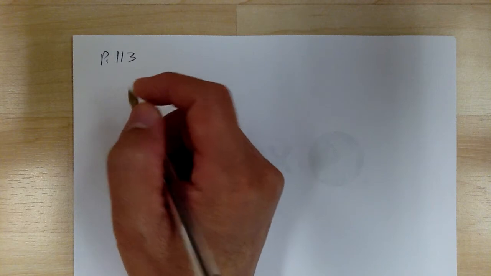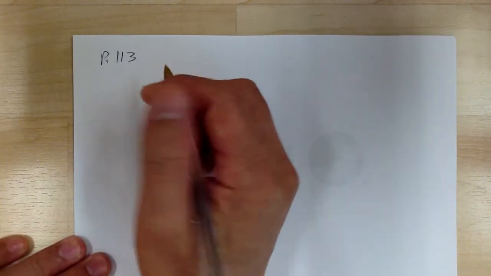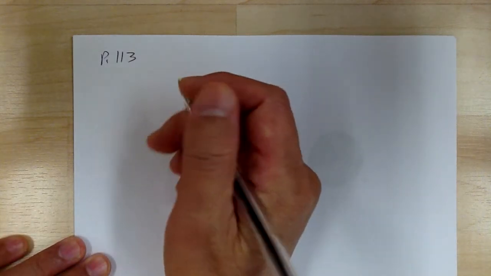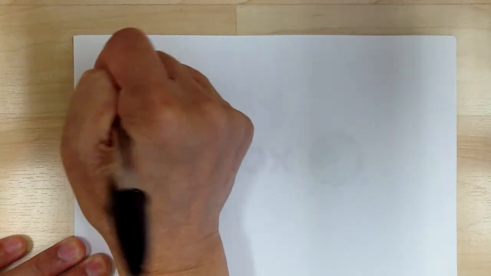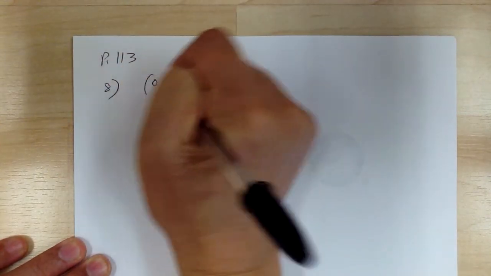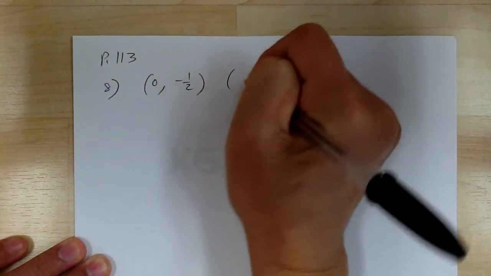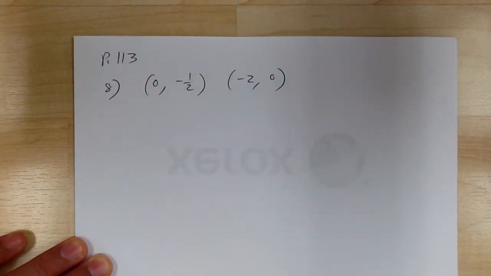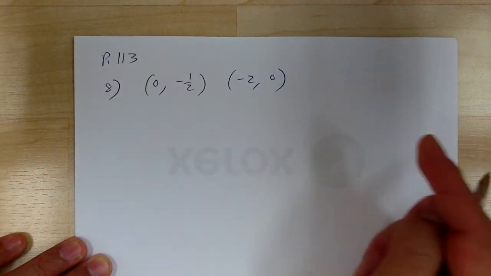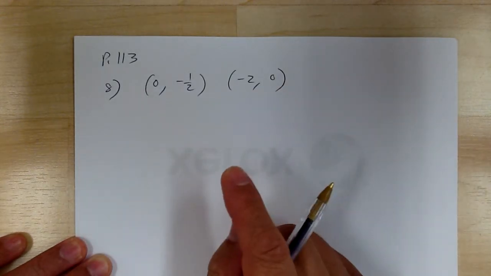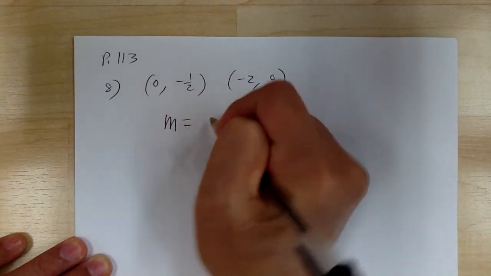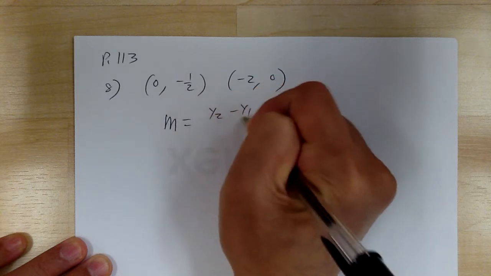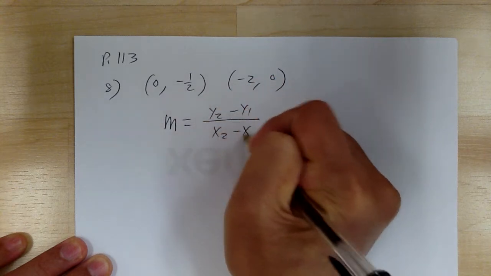So for example, let's try number 8. So you got 0, negative 1/2, negative 2, 0, right? And you're looking for the slope. So what is given? Well, 2 points. So if points are given, then you need to use m equal to y2 minus y1 over x2 minus x1.